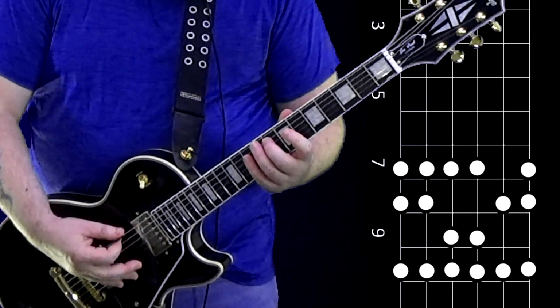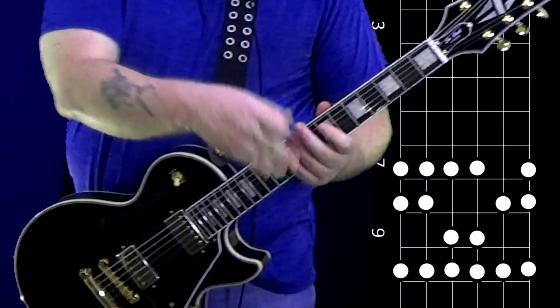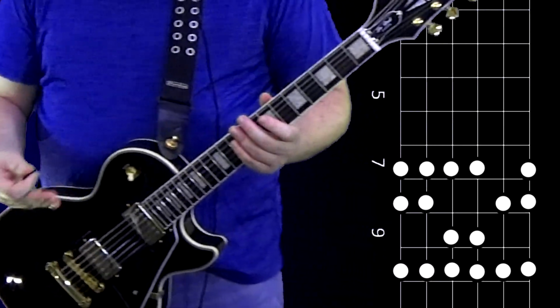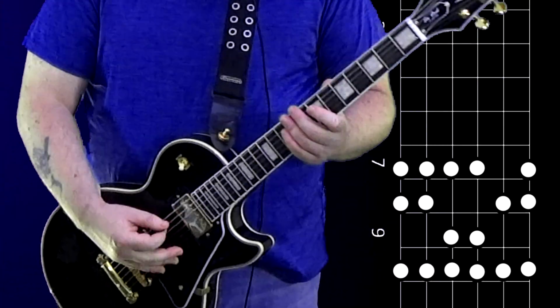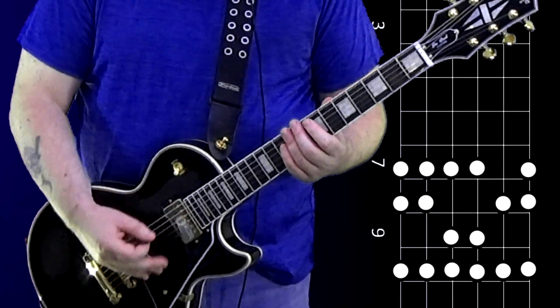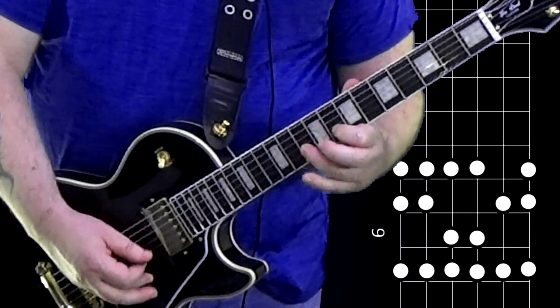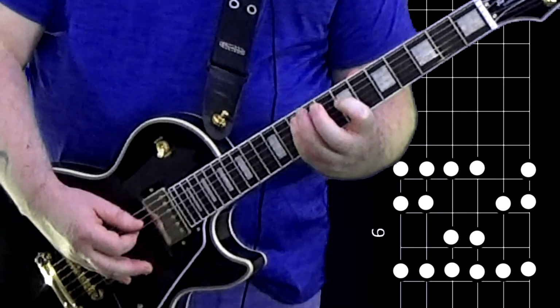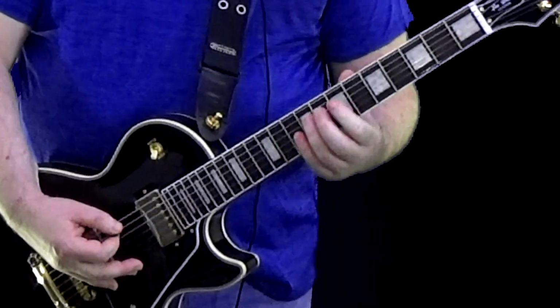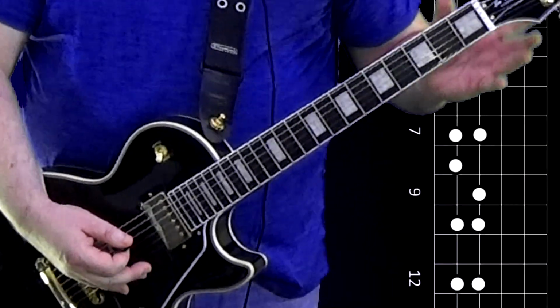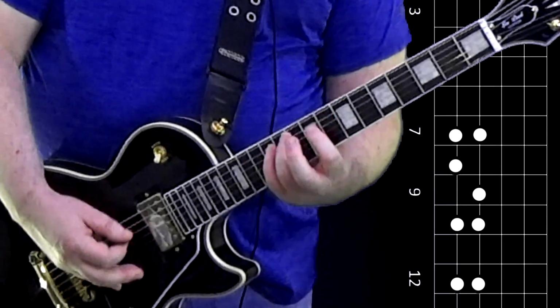So we're going to go. Now, I'll map out the whole scale on the screen for you, but we're not going to play the whole scale. We're not going to play all the way across. We're not going to play this. We're only going to play this. Then we're going to go to the next scale shape.